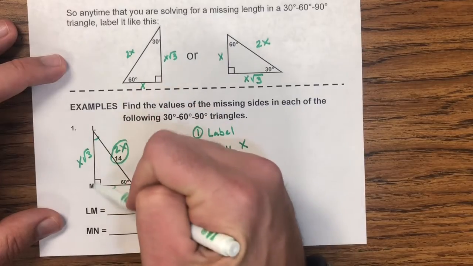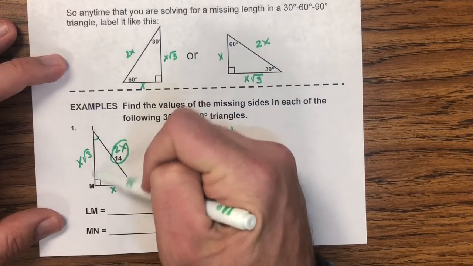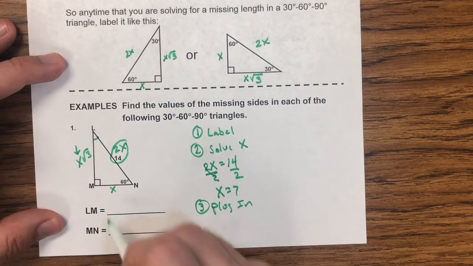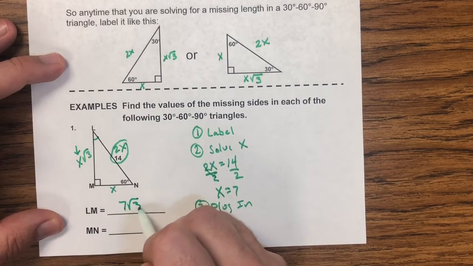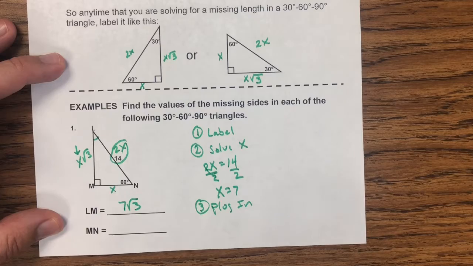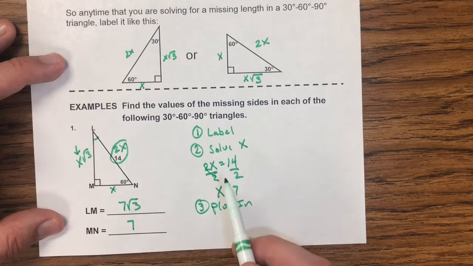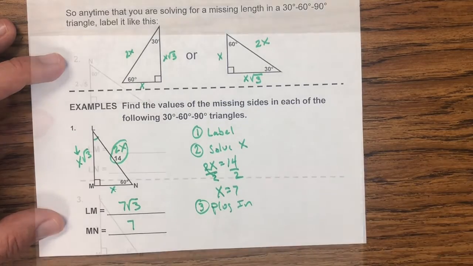L to M is this side here, opposite of the 60-degree angle. I can plug in my value for x, 7 square root of 3. MN is x, and x is 7. That's how I use my 30, 60, 90 ratios. Okay, does it get harder? Yes. That's a pretty basic one where it kind of gives you the x right away.